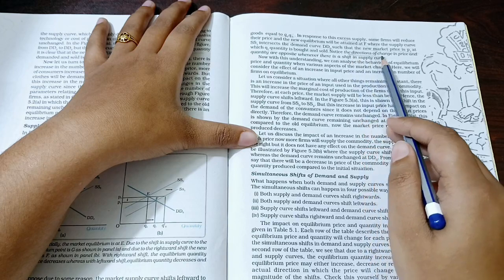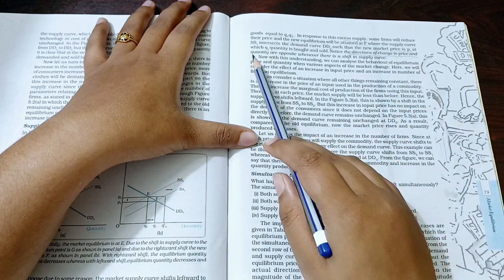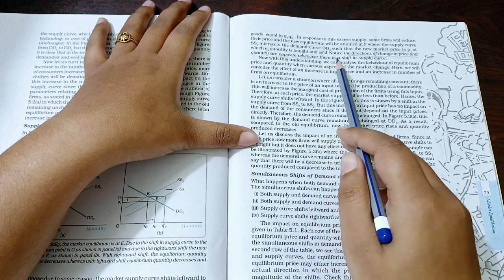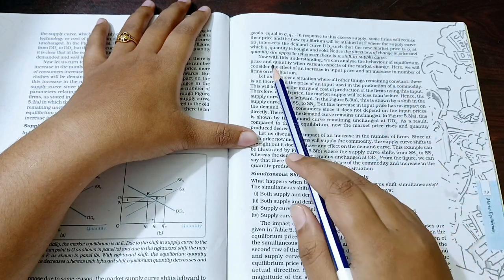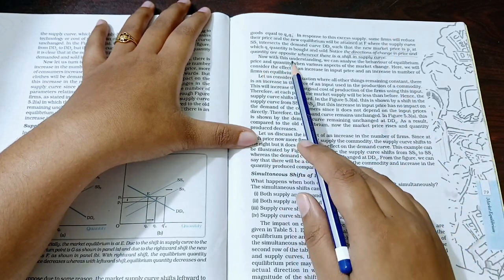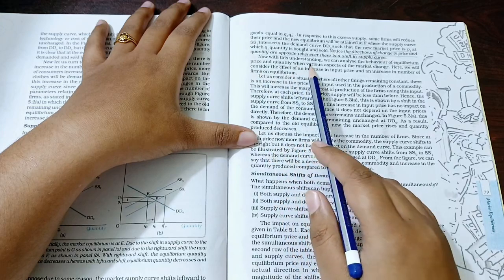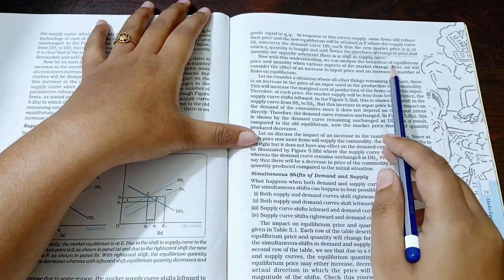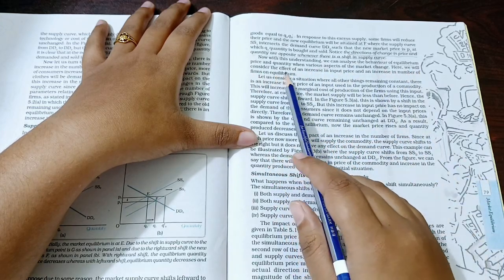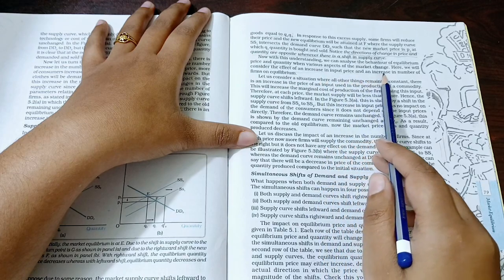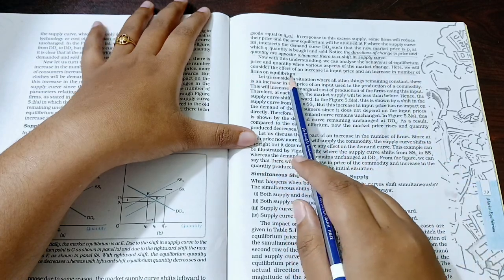Notice the directions of change in price and quantity are opposite whenever there is a shift in the supply curve. Now, with this understanding, we can analyze the behavior of equilibrium price and quantity when various aspects of the market change. Here, we will consider the effect of an increase in input price and an increase in the number of firms on equilibrium.